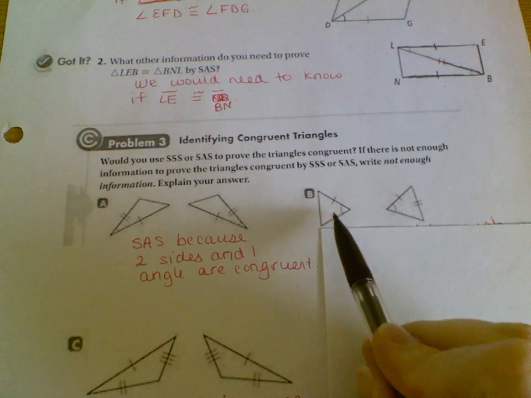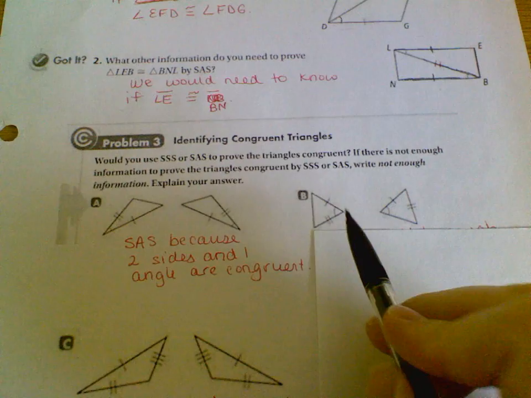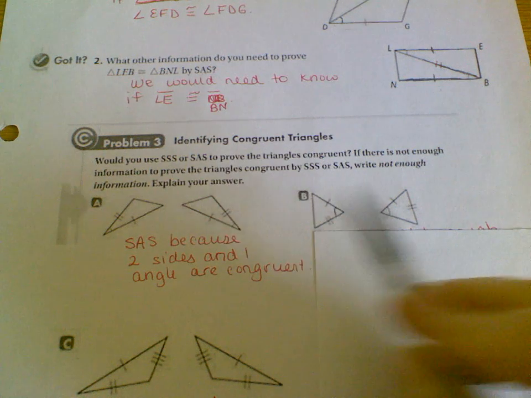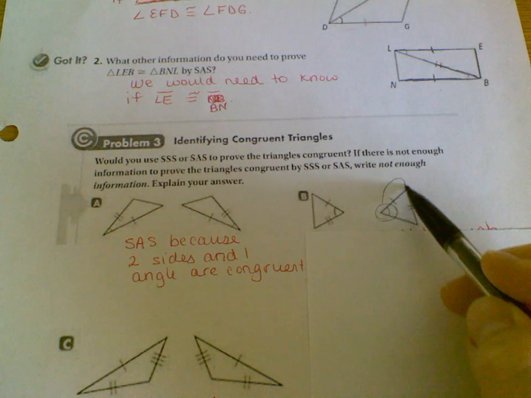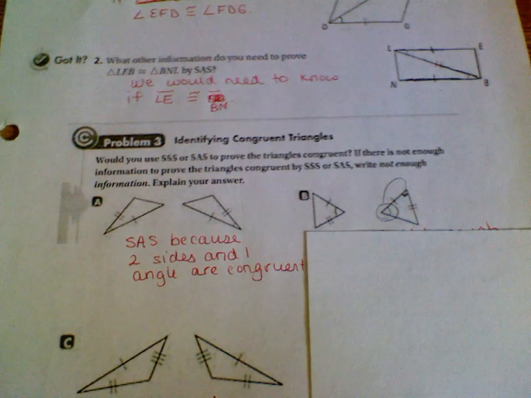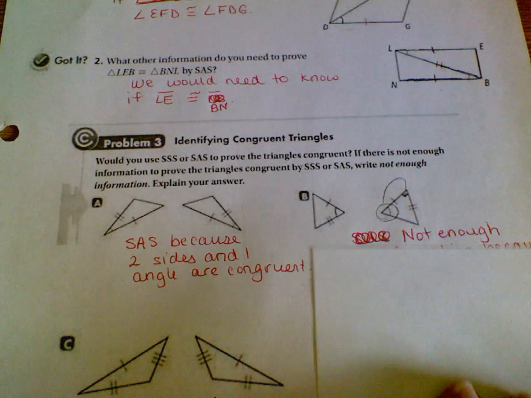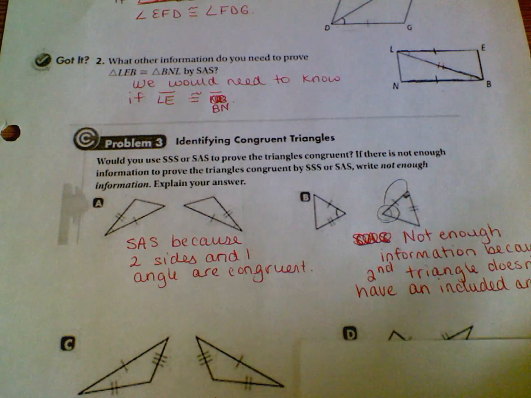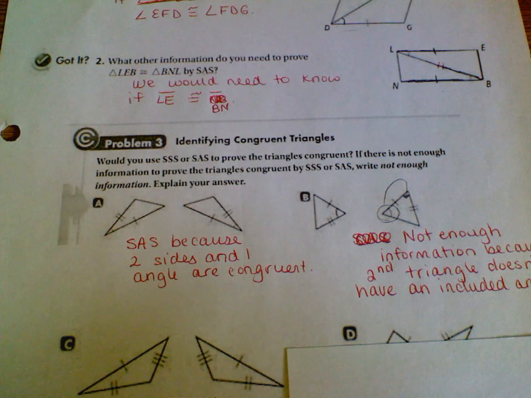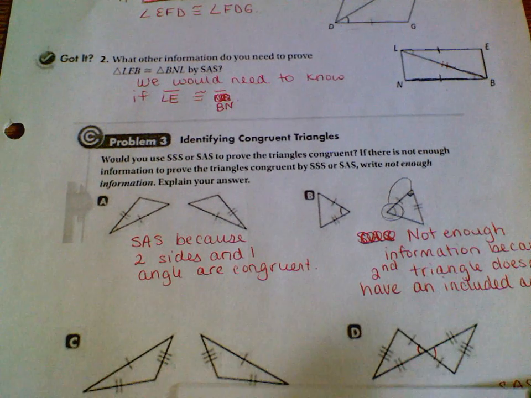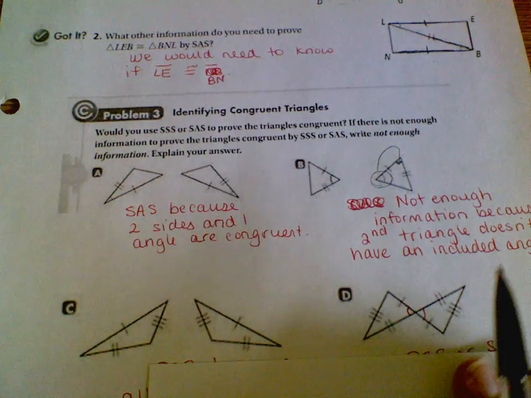Here, I have two sides congruent. I have an angle that's included here, but this angle over here is not included. That would need to go right here in order for me to be included. So this one is not enough information because the second triangle does not have a congruent angle in the included spot. Alright, you're going to pause the video and try the last two.